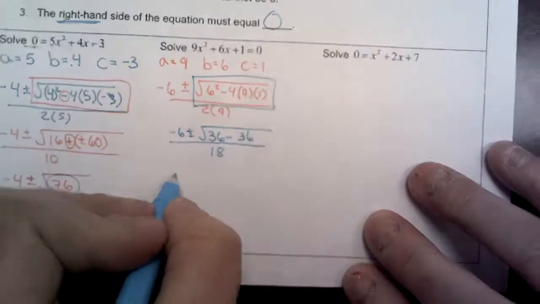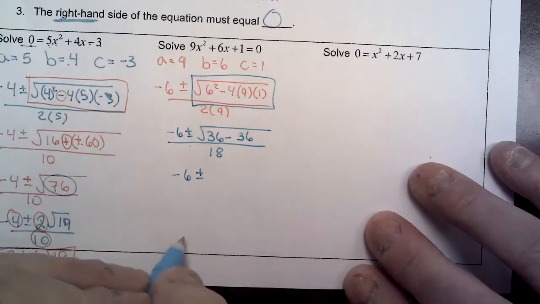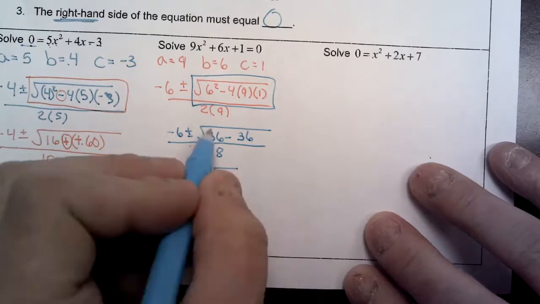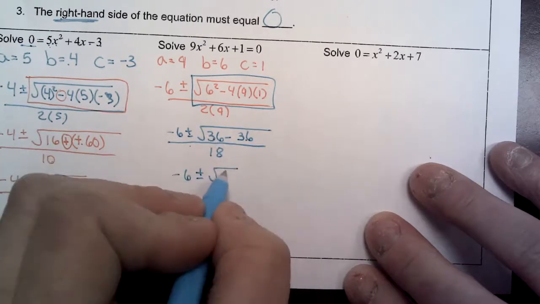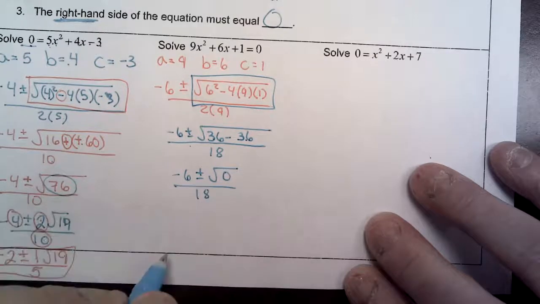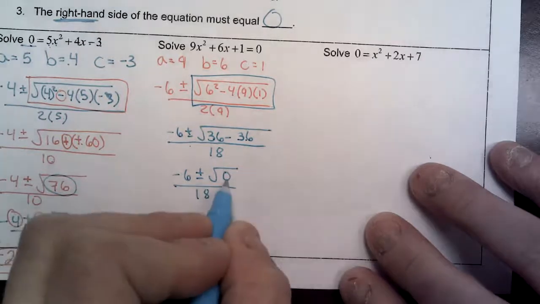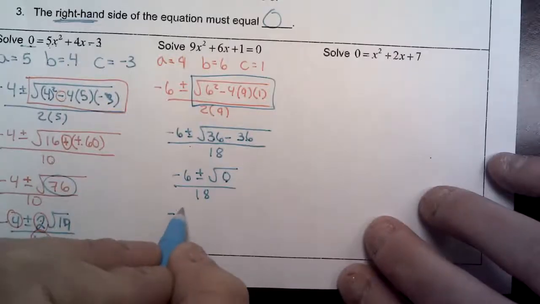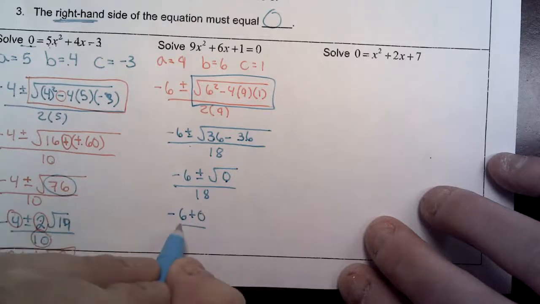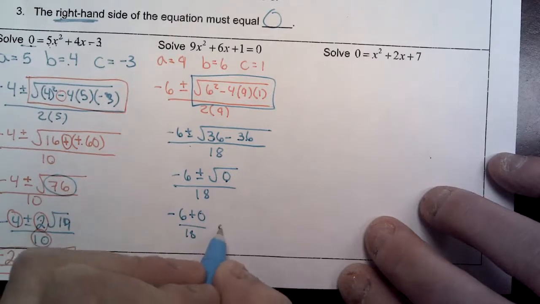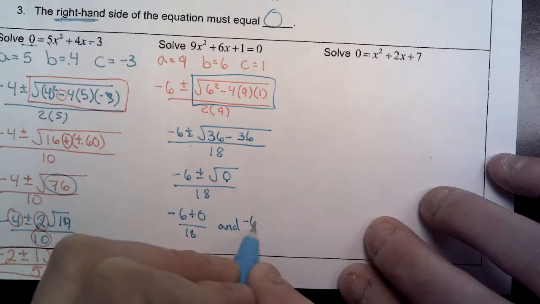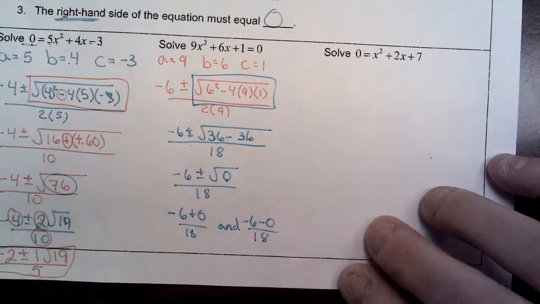Okay, I'm going to keep going. So I have negative 6 plus or minus the square root of 36 minus 36 is 0, all over 18. Well, what is the square root of 0? That's 0. So that's going to be negative 6 plus 0 over 18 and negative 6 minus 0 over 18.